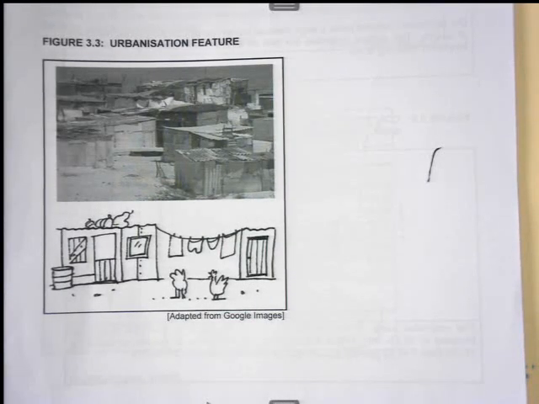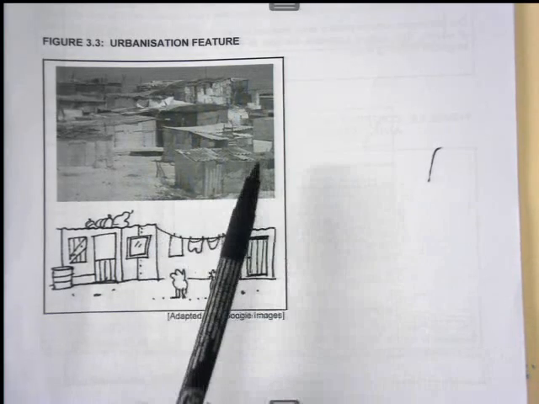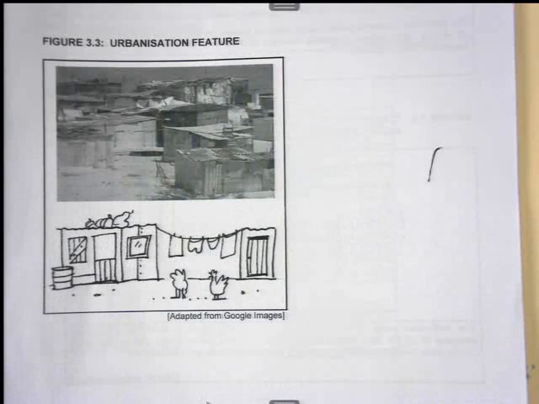And then 3.2, name 2 building materials used to construct the shelters in 3.3. So you can talk about anything that is used to build that: bits of wood, planks, corrugated iron, zinc, cardboard, paper, plastic. We know them. We live in urban settlements where we have a lot of informal settlements. So you must just pick up any building material that is used for building the informal settlements.